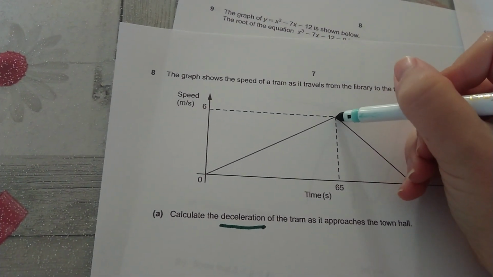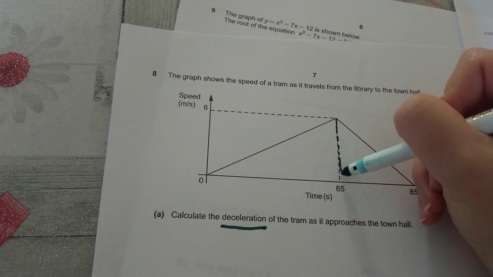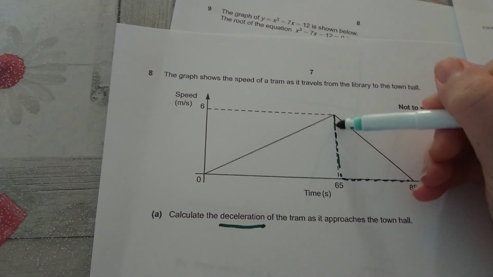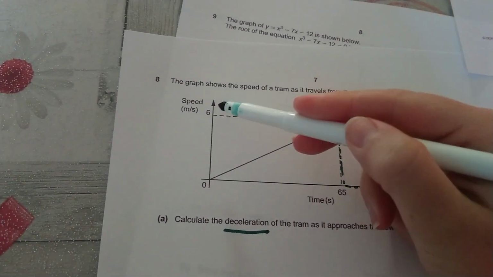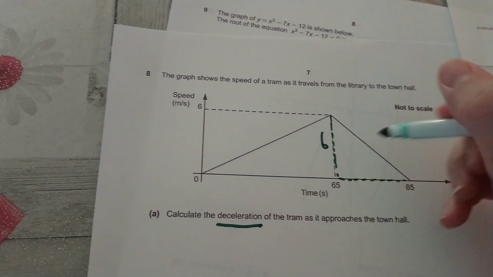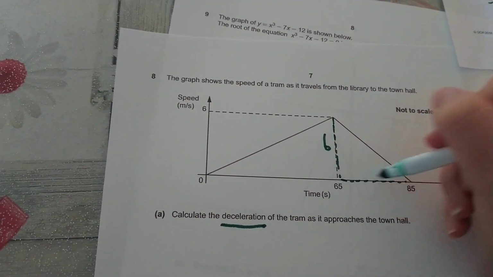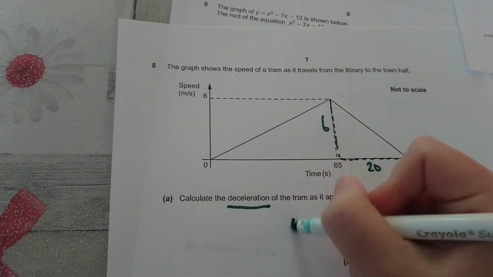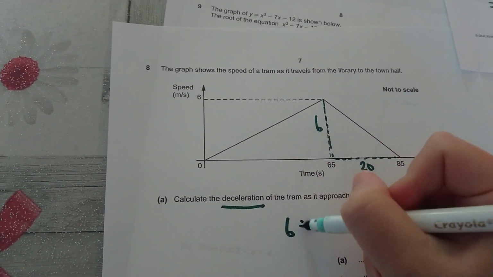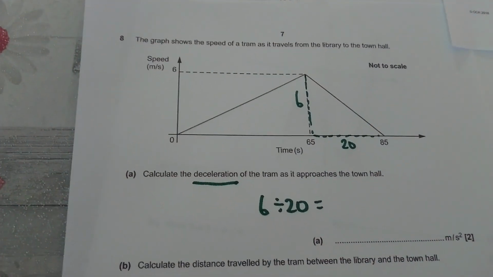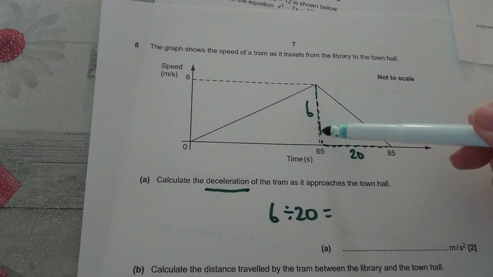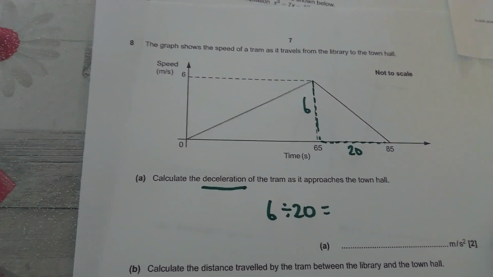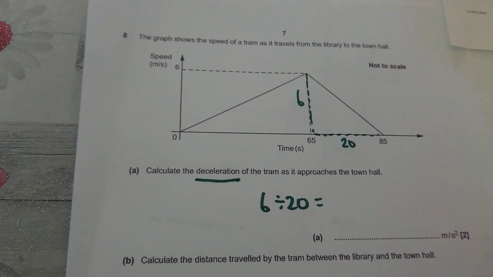So remember, the gradient is the change in the y, or the difference in the y, divided by the difference in the x. So this height here is 6 because it tells you here the speed was 6. This distance here, well, from 65 to 85 is 20. So you would need to do 6 divided by 20, and make sure you get it the right way around because we want to start with that one and divide it by this one. So it's not 20 divided by 6, it is 6 divided by 20, which is 0.3.